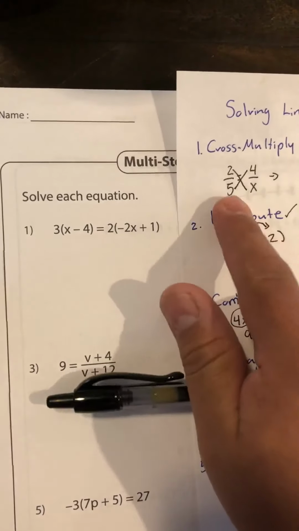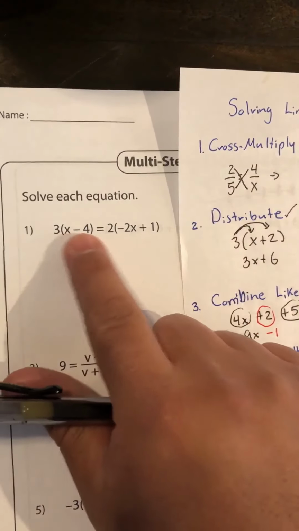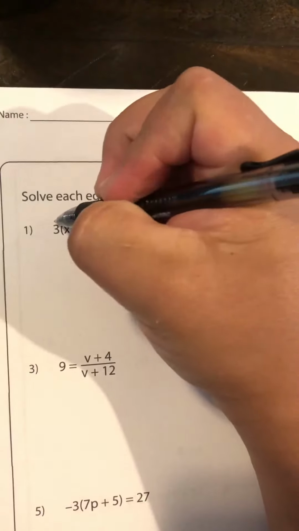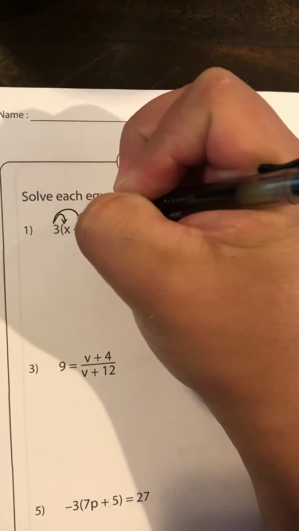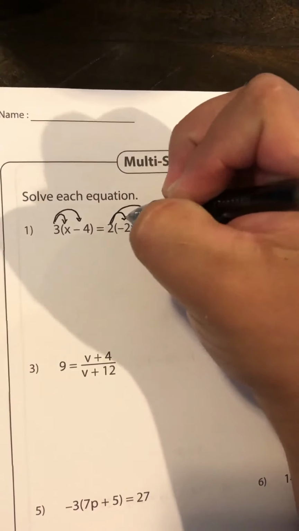This one we don't need to cross multiply because it doesn't look like a proportion. So this one we're going to start and distribute because you notice we have these parentheses, right? And numbers up against them. So I'm going to start on the left here and distribute this 3 like this, and then I'm going to come on this side and distribute this 2 over here.